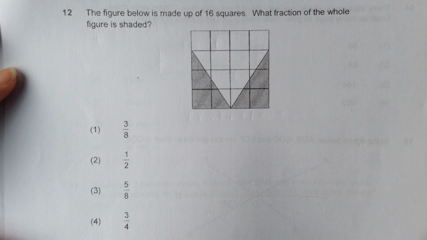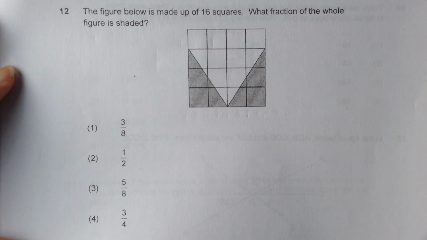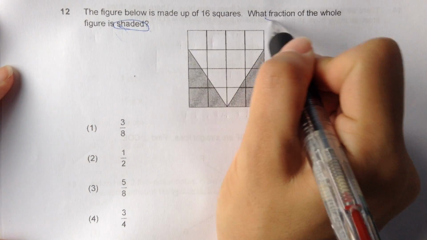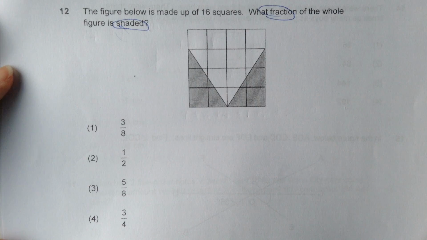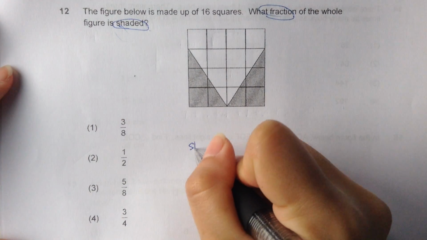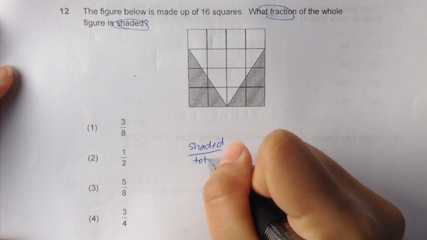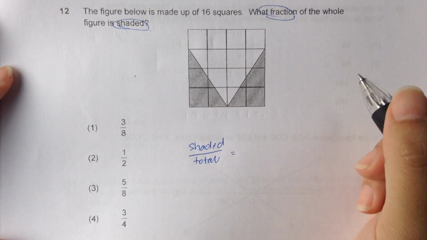Question 12. The figure below is made up of 16 squares. What fraction of the whole figure is shaded? So I want what is shaded, I want a fraction. Okay? So I need shaded to be my numerator and the whole thing to be my denominator.